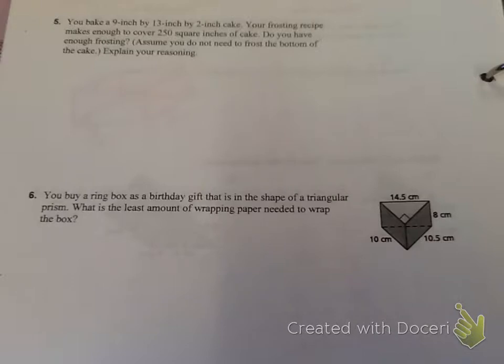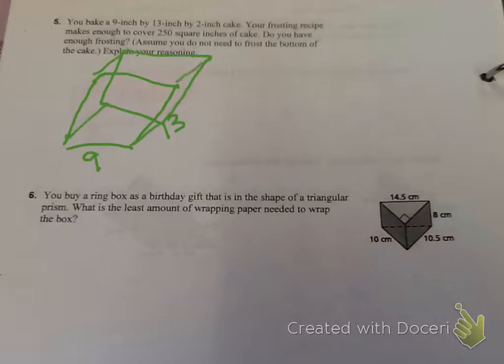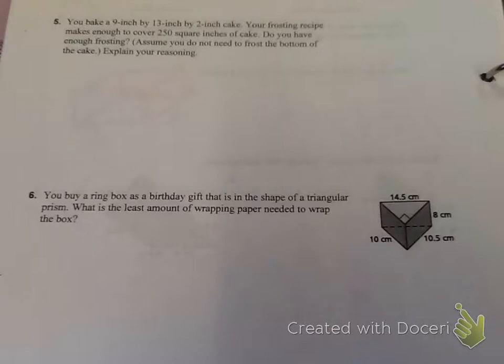On number 5, we have a 9-inch by 13-inch by 2-inch cake. So here's my 9-inch by 13-inch, and the height would be 2 inches. Your frosting recipe makes enough to cover 250 square inches of cake. Do you have enough frosting if we don't have to frost the bottom? I guess I should draw this better.